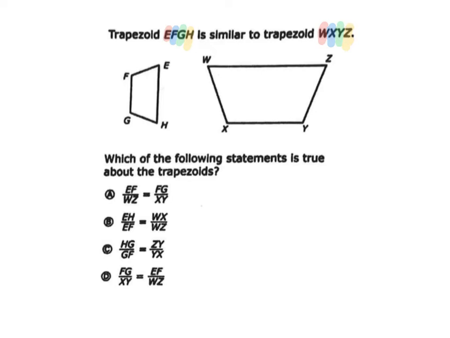on the shapes. So I know that E and W are both red, so I highlight those. E and W are both red. I know that F and X are both blue. G and Y are both green. And H and Z are both yellow. So now we need to do the line segments.